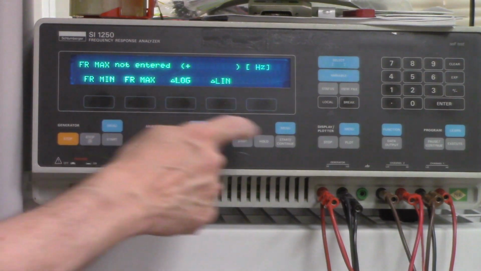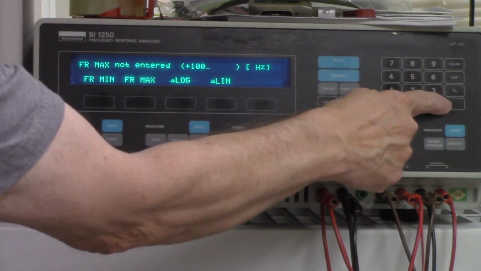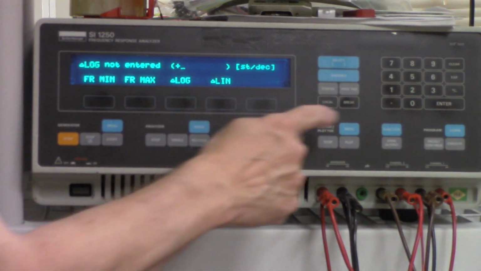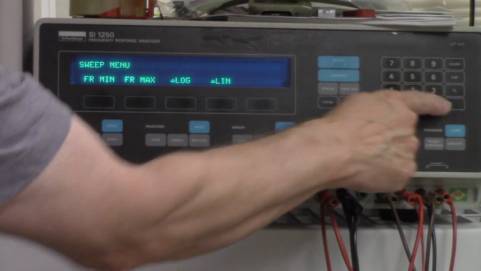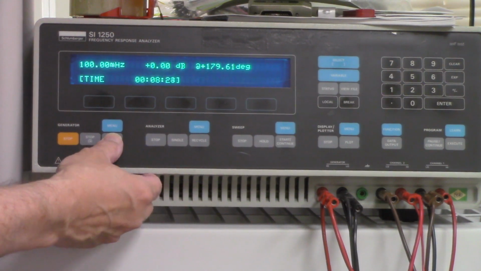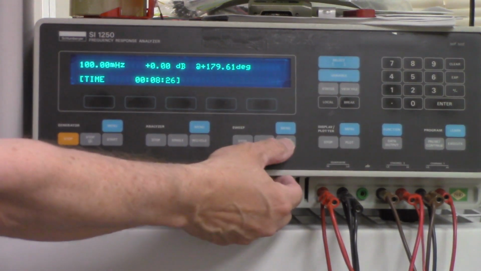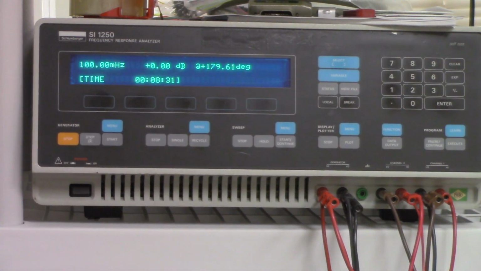I want my maximum frequency to be 100 hertz. So I hit 100, enter, and I want my delta log to be 10. I want 10 samples per decade, 10 points per decade. Now to run it, I just hit the generator start, I hit recycle, and I hit sweep, start, continue, and I want to hit log going up. So I'm going to start from 0.1 to 100 hertz. That's at 0.1. Let's see if it switches to the next frequency.